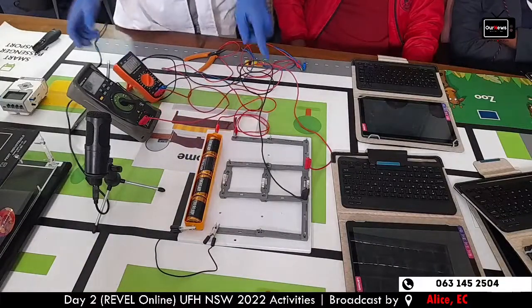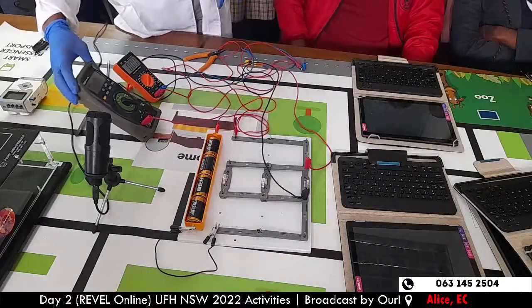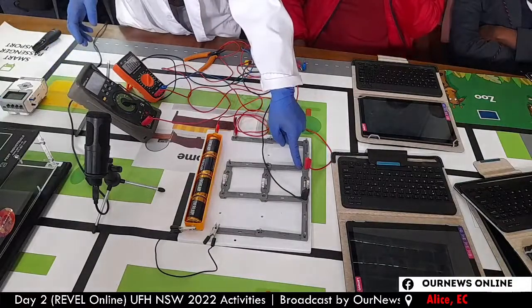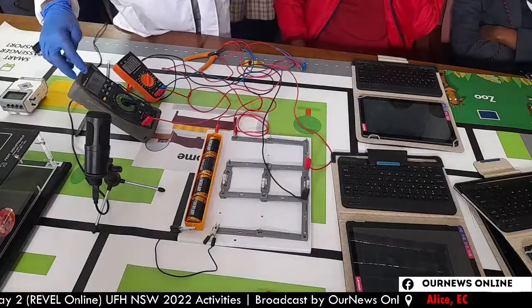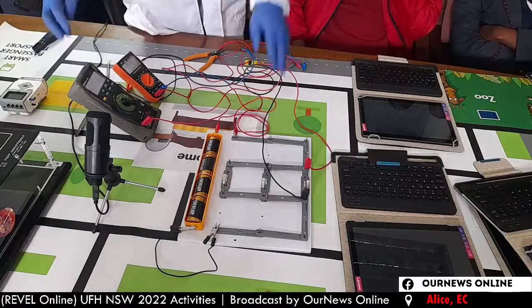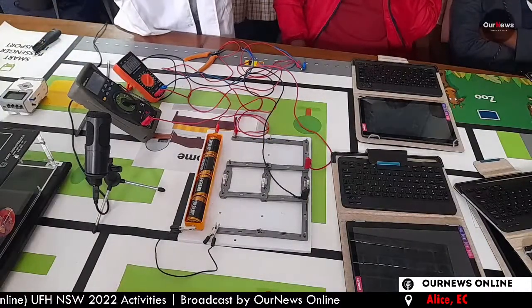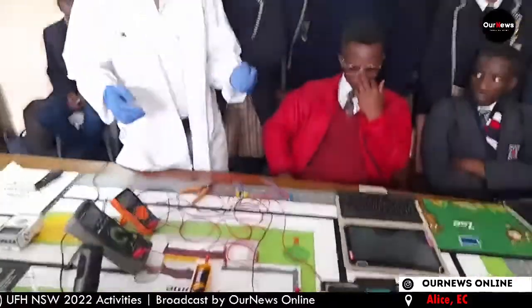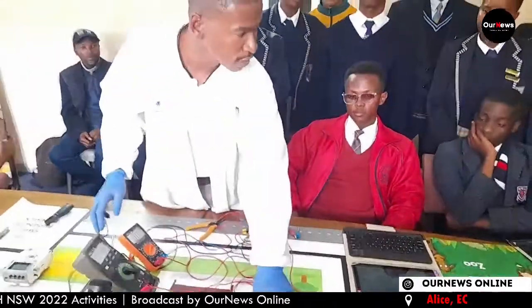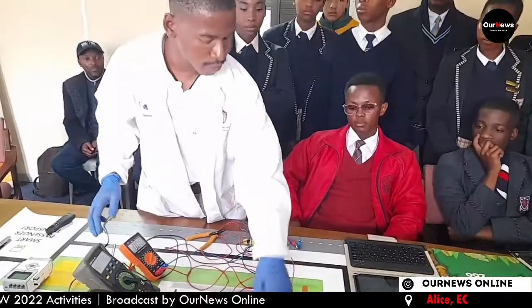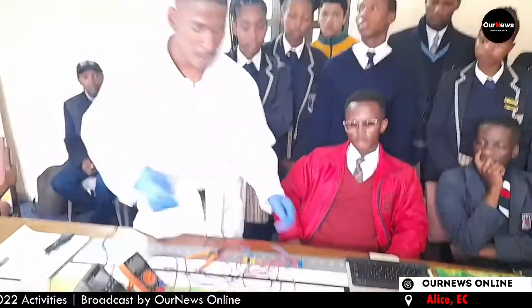Now we've moved on to the potential difference for the first resistor, which is 40 ohms. Remember, potential difference, resistance and current are directly proportional to each other. So the potential difference is directly proportional to the resistance and directly proportional to the current. So we're moving to the second one, the one with the highest resistance.